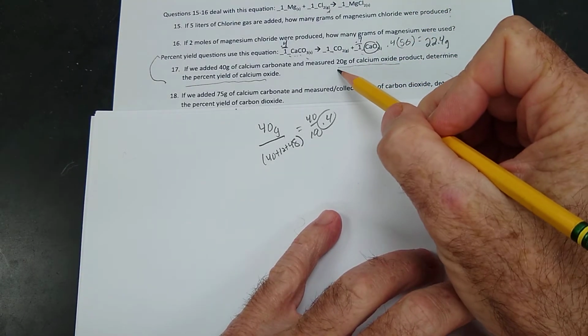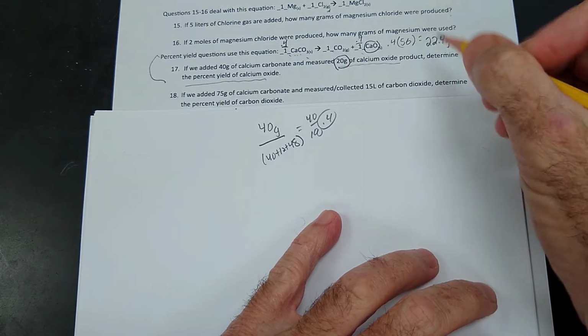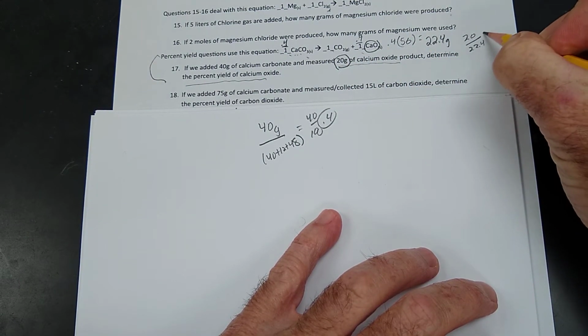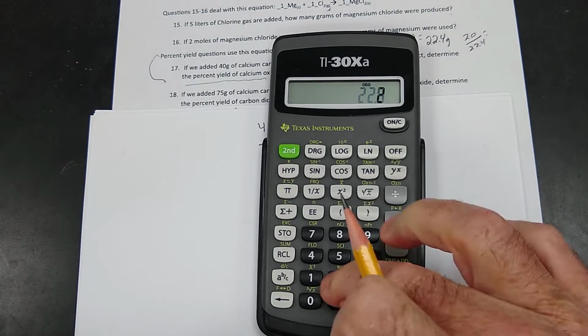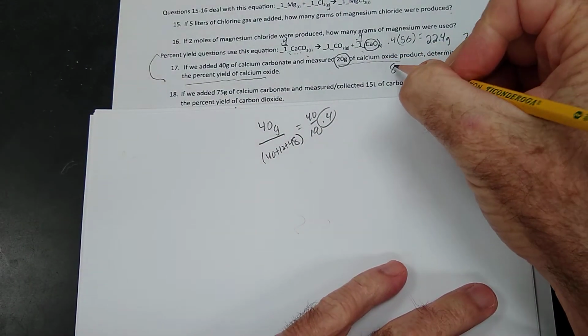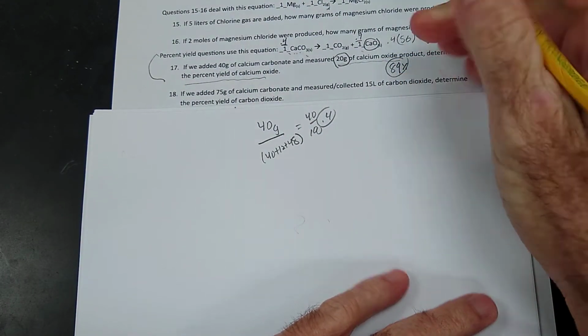But we only made 20 grams. 20 out of the 22.4 we should have made. We had an 89% yield. All right.